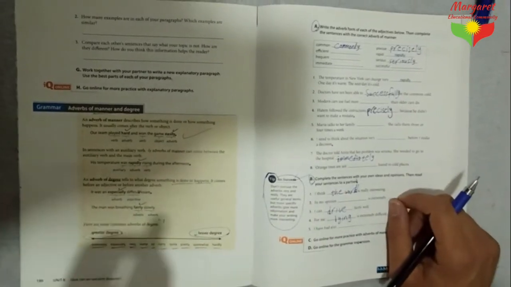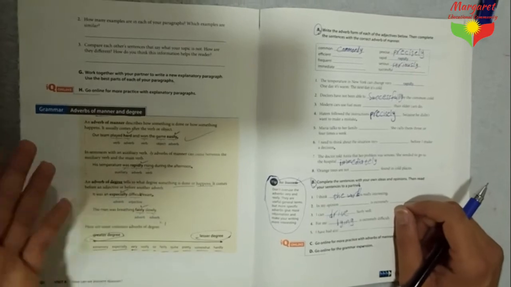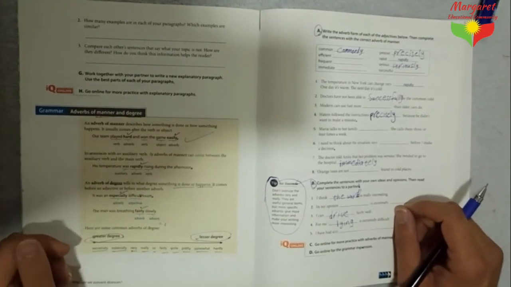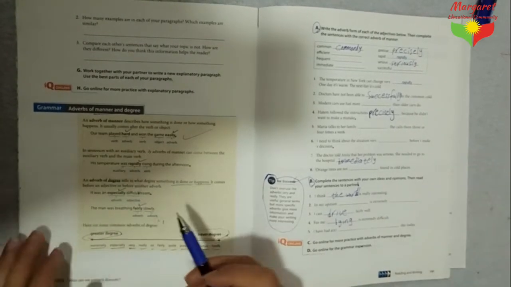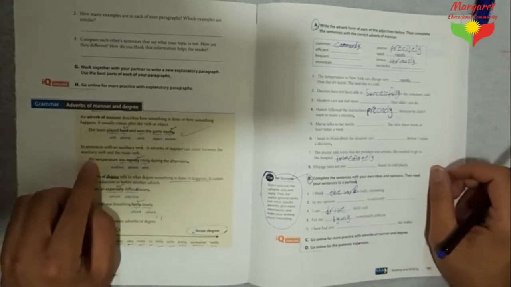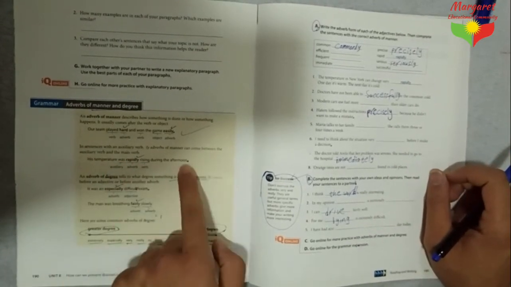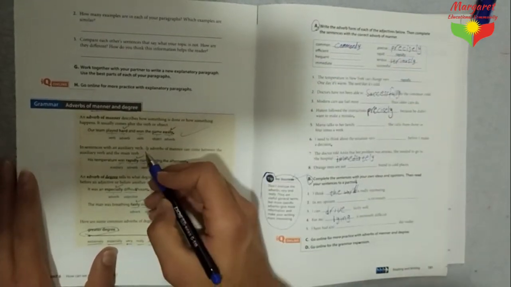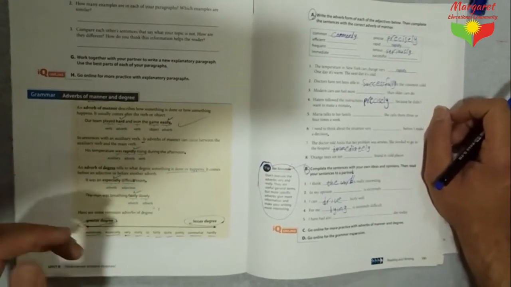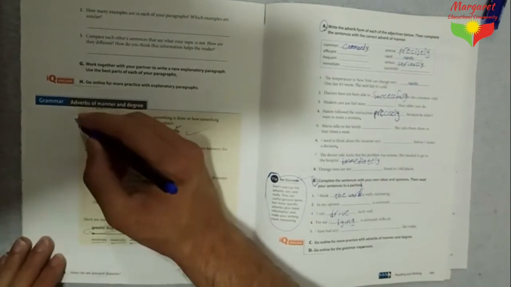And sometimes we have auxiliary verbs, like was, were, and those. When we have an auxiliary verb, the adverb of manner goes between the auxiliary verb and the main verb. His temperature was rapidly rising during the afternoon. And you have to be aware that most adverbs end in ly, not all of them. Not the irregular ones, but most of the regular ones end in ly. I assume that you already know this.